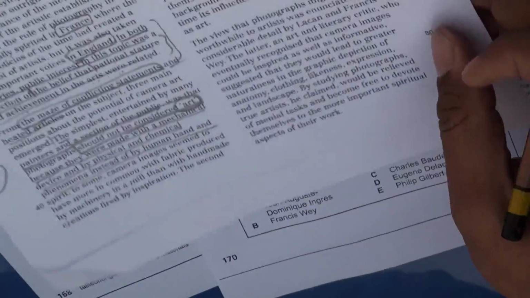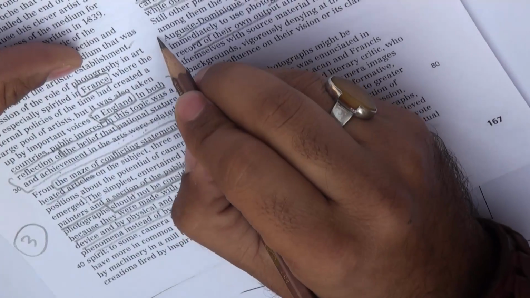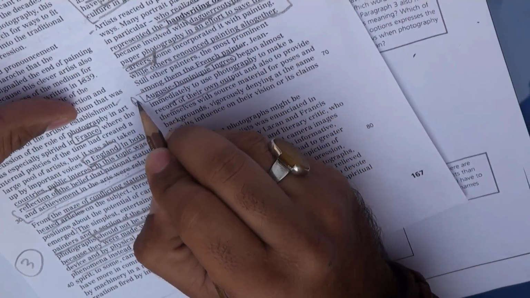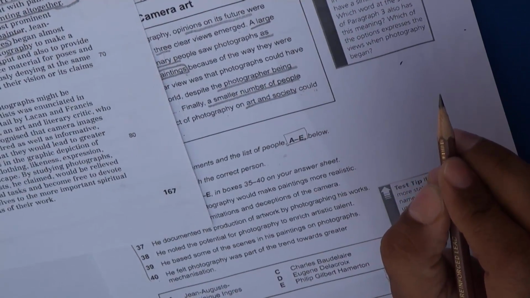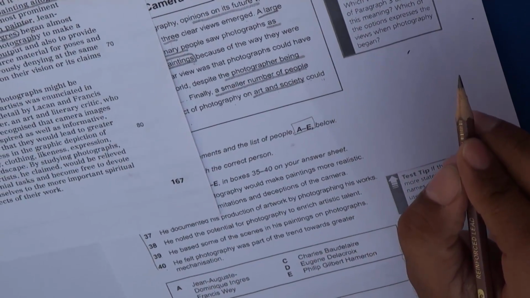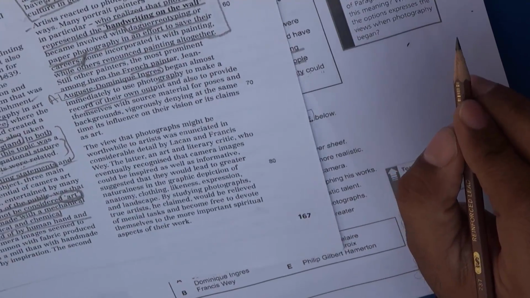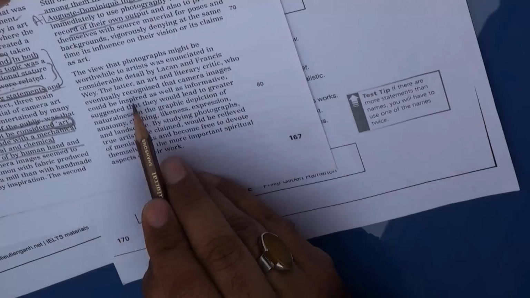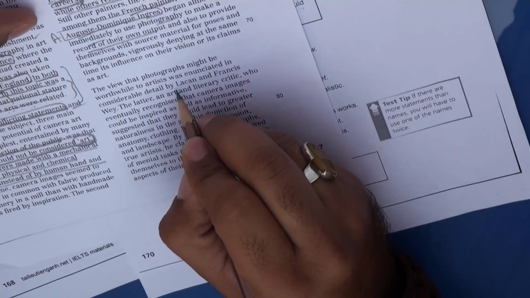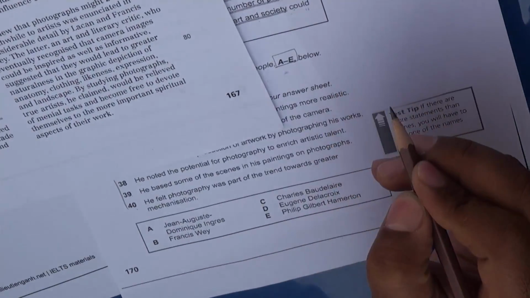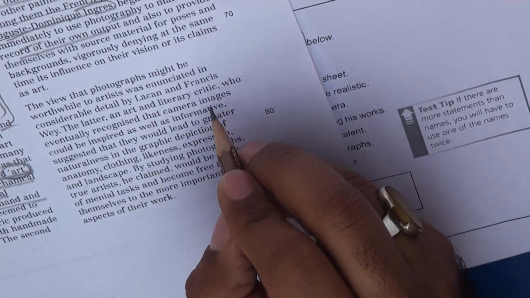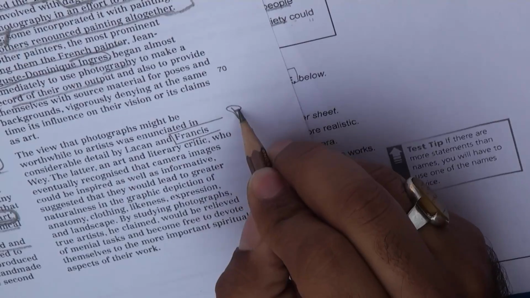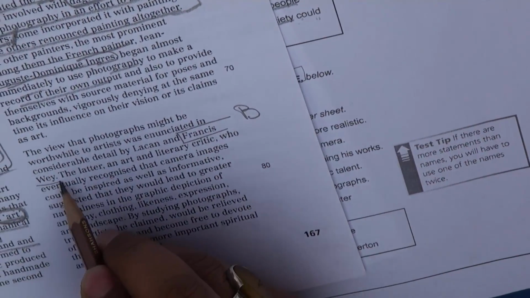And here I need to see, yes, you can see it clearly, August Dominique Ingres, right? August Dominique Ingres is written here. And then we've got to see where is Francis. Okay, yeah, this is Francis. Lacan and Francis. But they only talk about Francis Wey. So we can do this, Francis, it's B. B is mentioned here, Francis Wey.